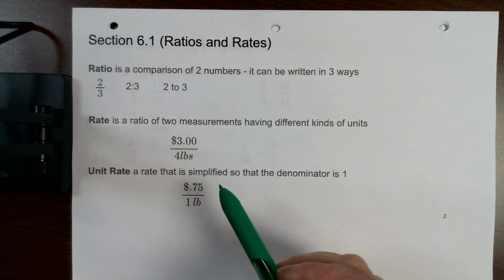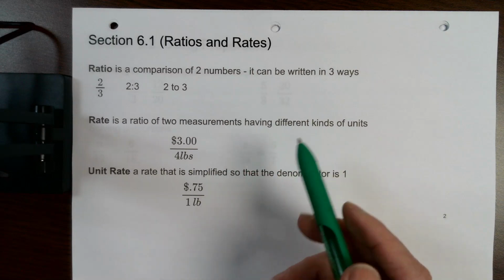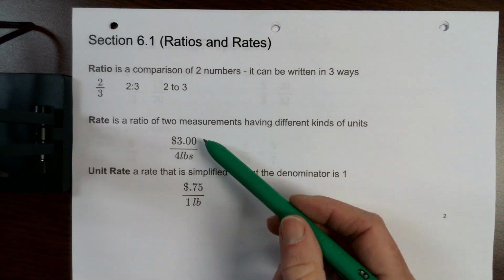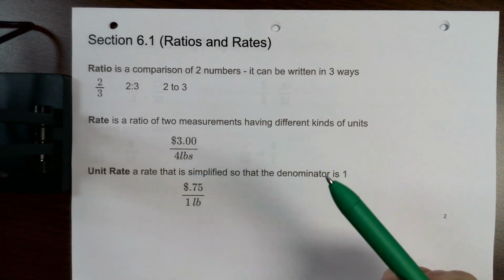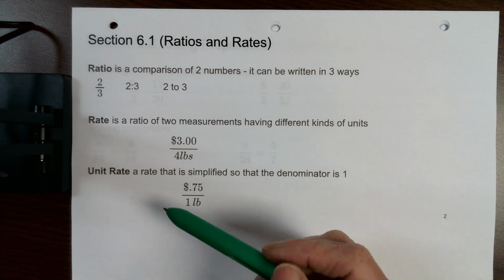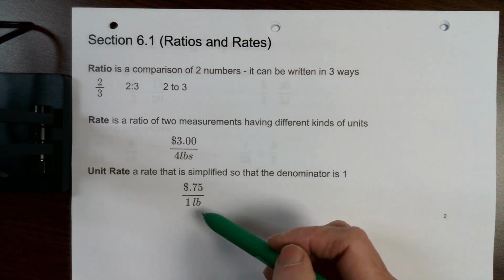A rate is a ratio of two measures having different kinds of units. So you might have something that you're buying for $3 and you get 4 pounds of that item for $3. A unit rate is that rate that is simplified so that the denominator is 1.